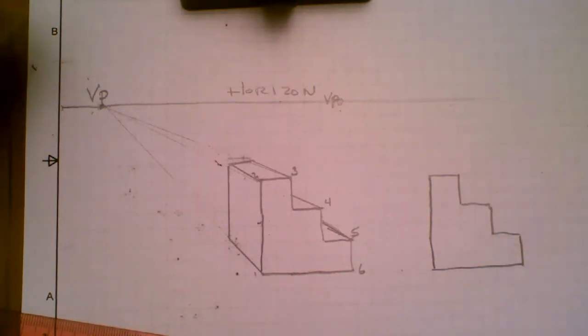Now at this particular point, we talked about isometrics, we talked about obliques, and now we're talking about perspective. All these different pictorials can be used to show different angles of an object, a different view of an object. That's why this one's a perspective. It is your perspective of this particular shape. If I move my vanishing point, I get a different perspective. Okay, so we're going to go ahead and get started.